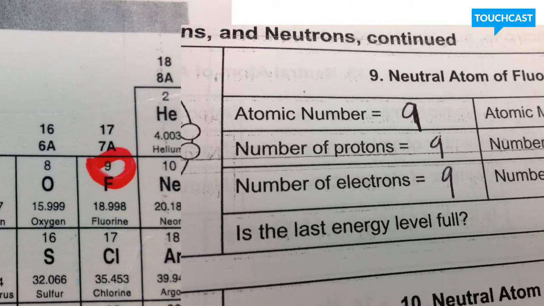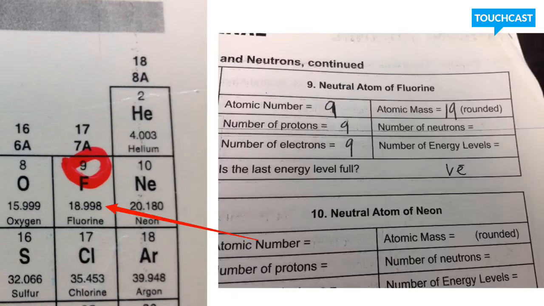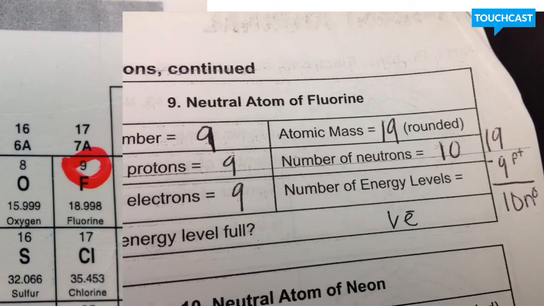Alright. Now that you know the number of protons and electrons, you need to find the atomic mass and the number of neutrons. Now the atomic mass of fluorine rounds up to 19, so you'd write that down. Then you'd subtract the number of protons from the atomic mass to find our number of neutrons. If you look over there, that's me showing the work on how I got that information.